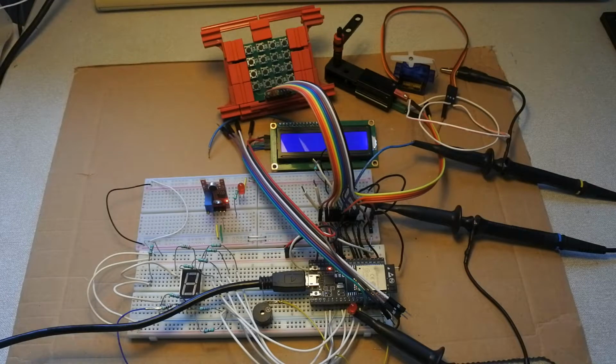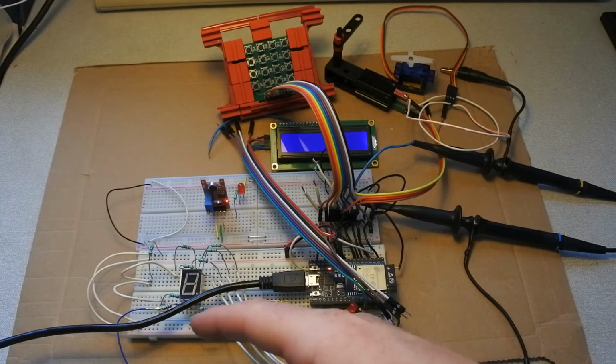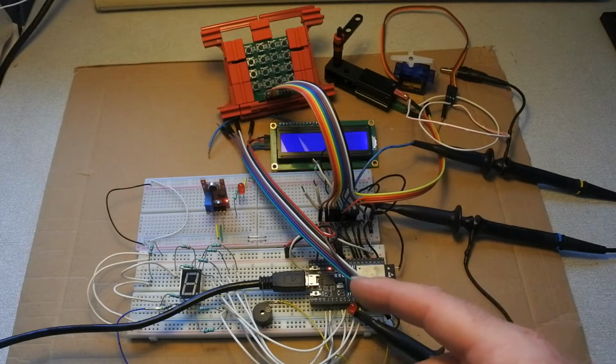Welcome to another video on my ESP32 Internet of Things, without Internet of Things yet, but with LED, buzzer, seven-segment display, which are actually 7 LEDs, light emitting diodes.